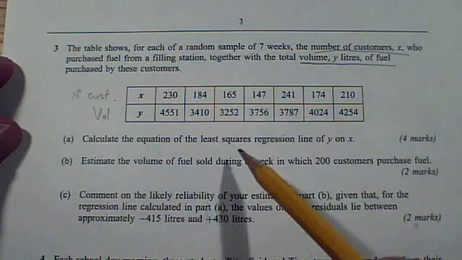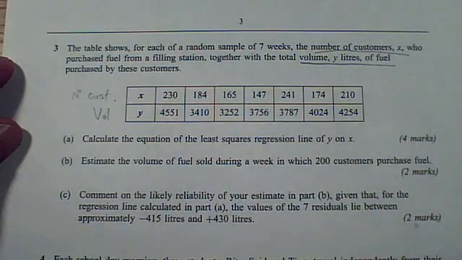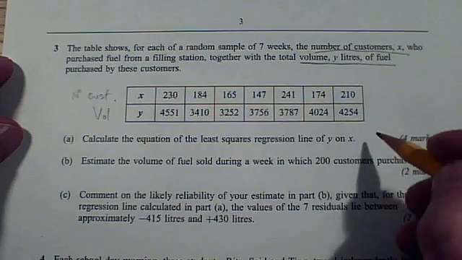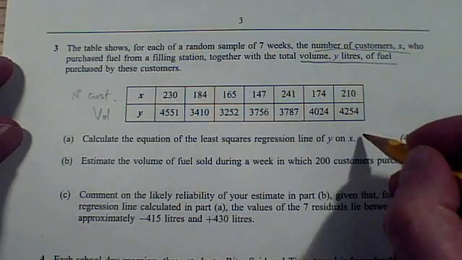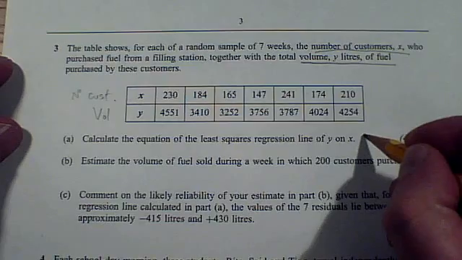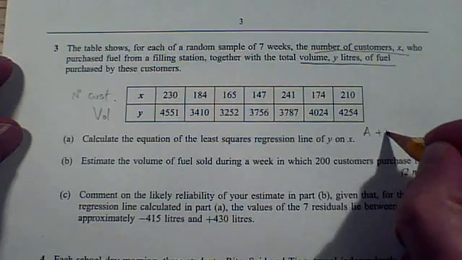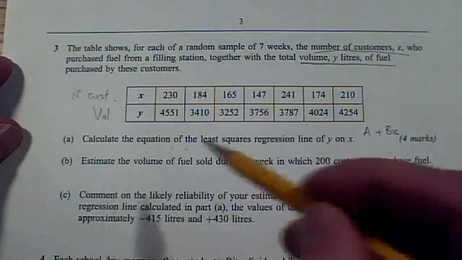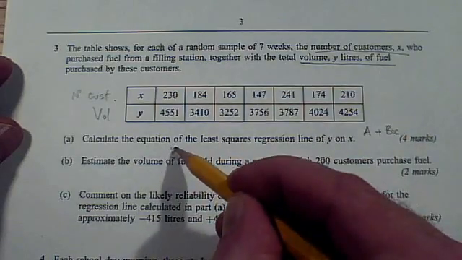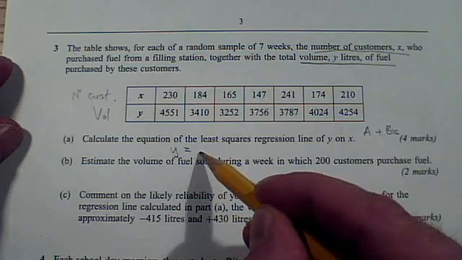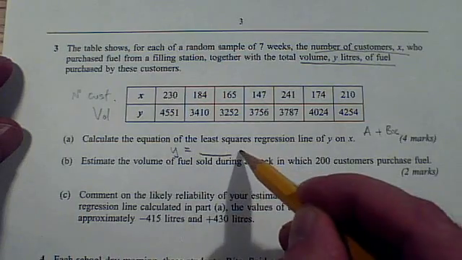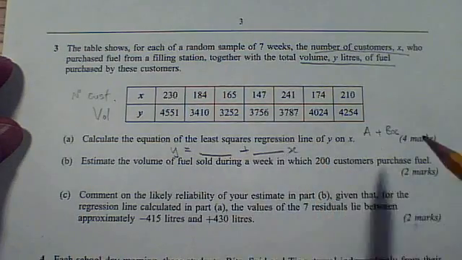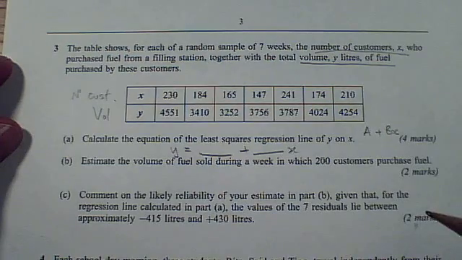Calculate the equation of the least square regression line of y on x. Well, if you know how to use your calculator, you're well away on this one. Be careful to check the regression model that you go into. So you go into the mode a plus bx for your regression. And so when you get your values of a and your b, you slot them into the appropriate places in the equation to give y equals number from your calculator plus another number times x for 4 easy marks. Just write down the answer.